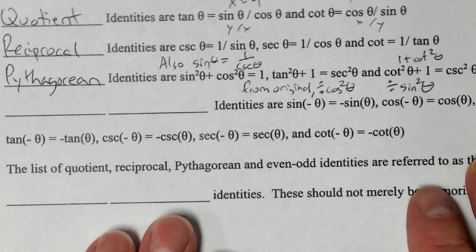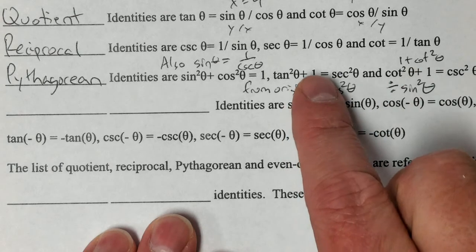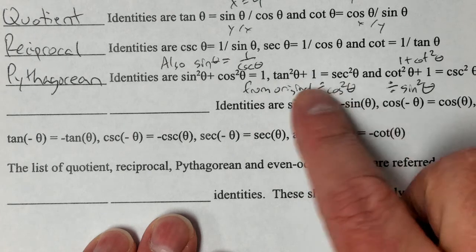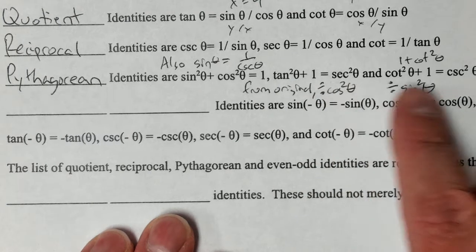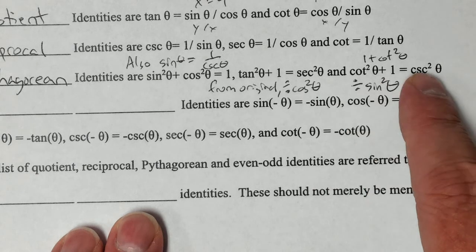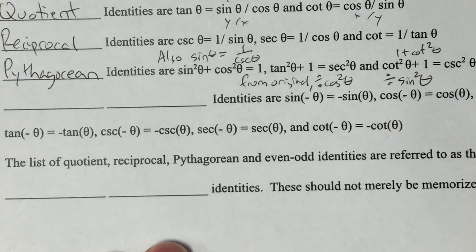Now, remember, whenever we have new identities, you might need to move the 1 over and say tan squared is secant squared minus 1. And you might, on this one, solve for cotangent squared, so you do cosecant squared minus 1. So there are going to be different variations of them.